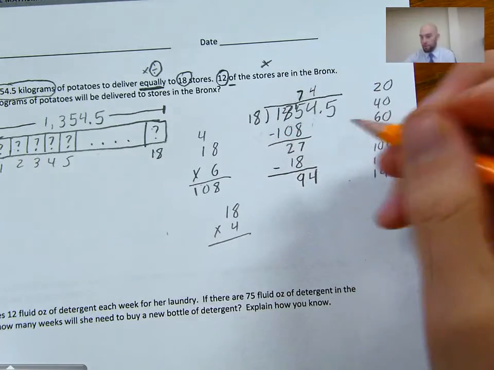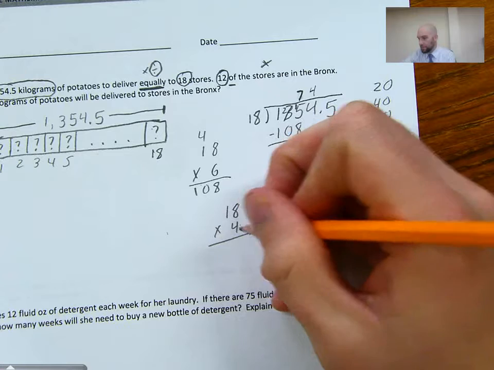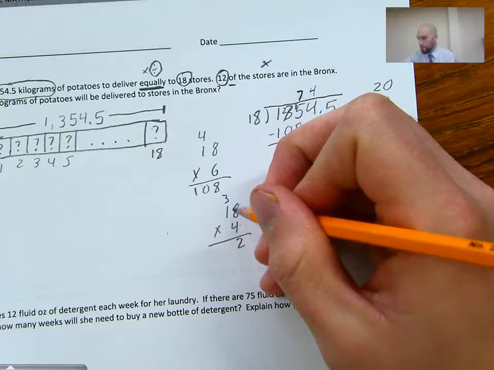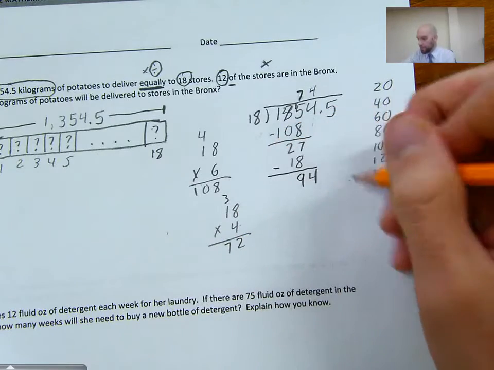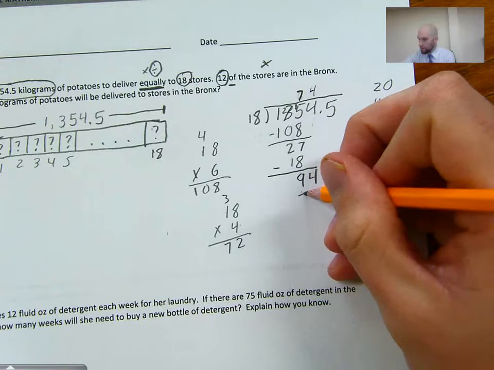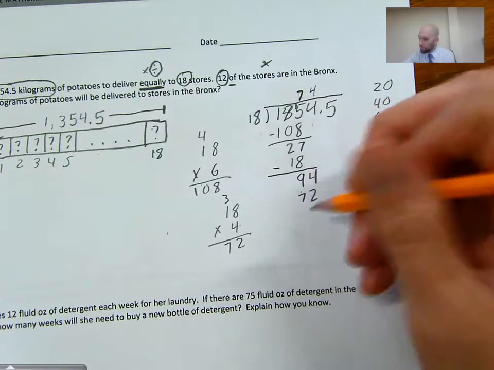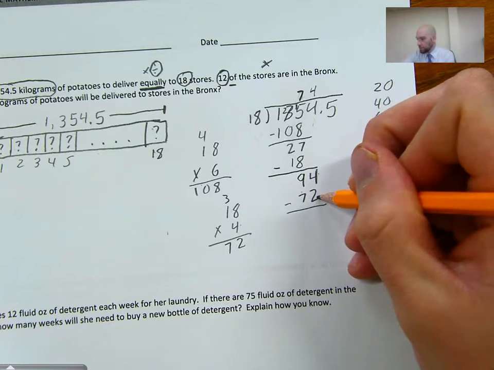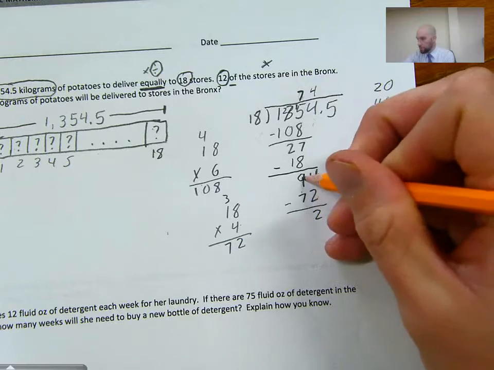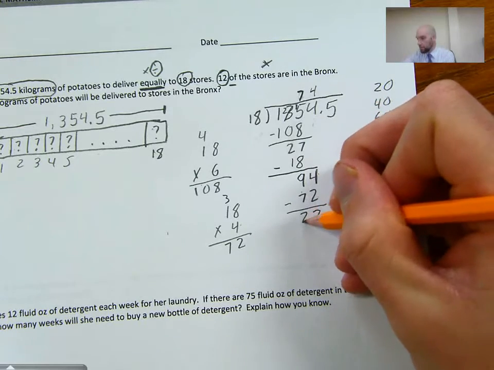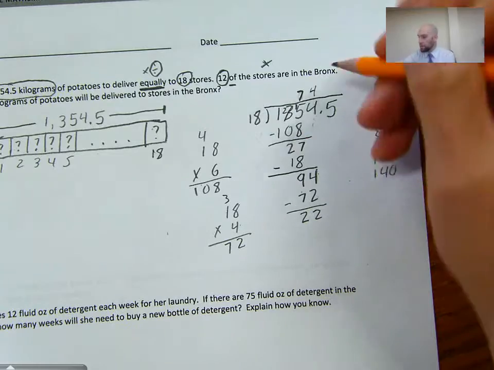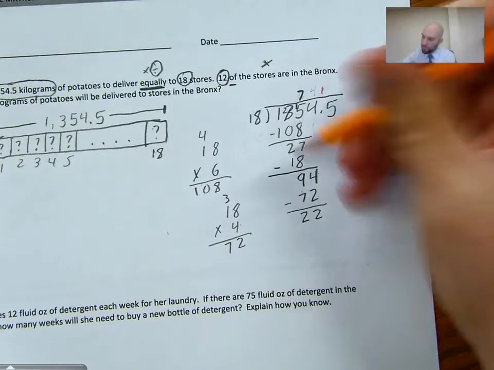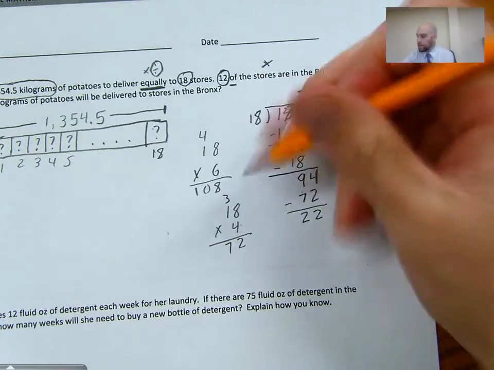And 18 times 4, well, 8 times 4 is 32. 1 times 4 is 4 plus 3 is 7. That gives us 72. And we subtract. 4 minus 2 is 2. 9 minus 7 is 2. Oh, look, it happened again. So we know it's not going to be a 4. It's going to be a 5. That's why we need to check.